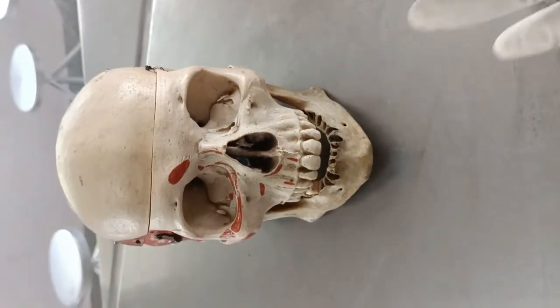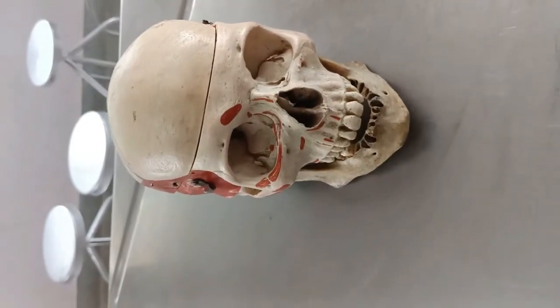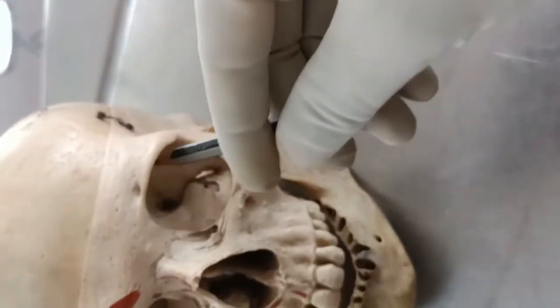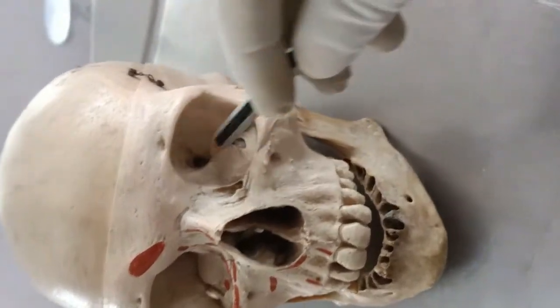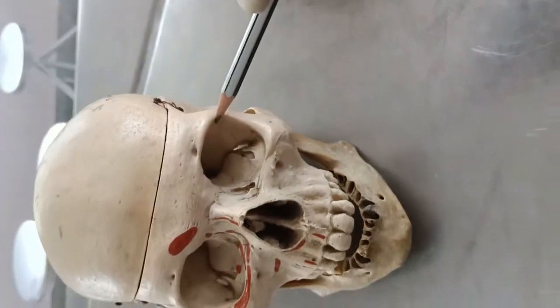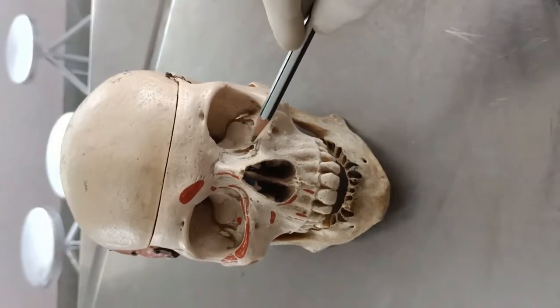Detailed description we will discuss a little later. In this session, remember that this is the bony orbit. The bony orbit has a roof, floor, medial wall, lateral wall, base, apex and the four margins: superior orbital margin, lateral orbital margin, inferior orbital margin and medial orbital margin.